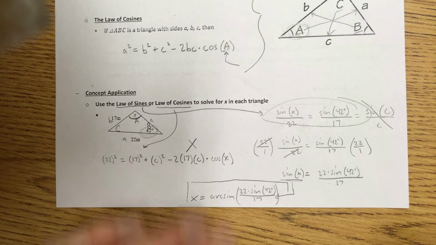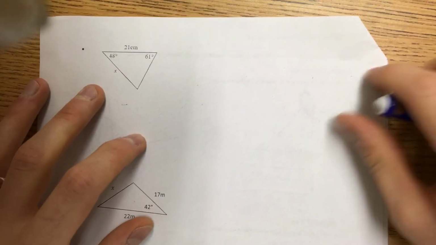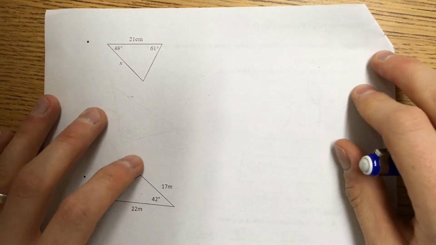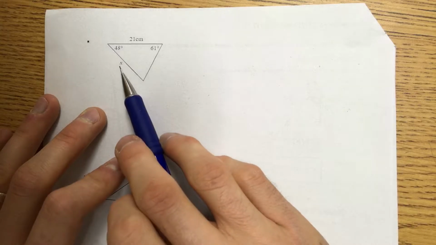I'm going to go ahead and flip to the back side. Probably go through two more. And then we'll go from there. Oh, a little corner of the book. There we go.